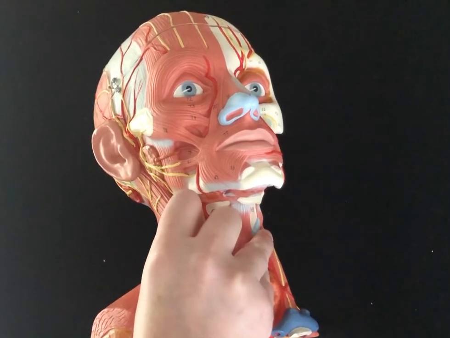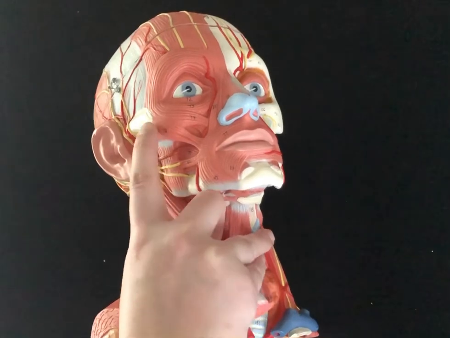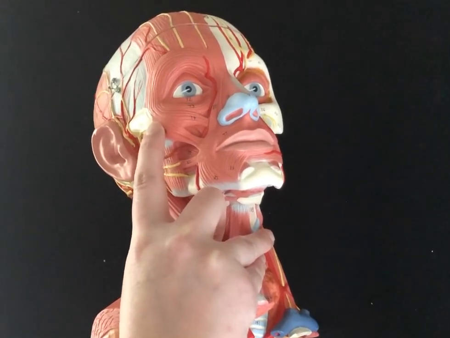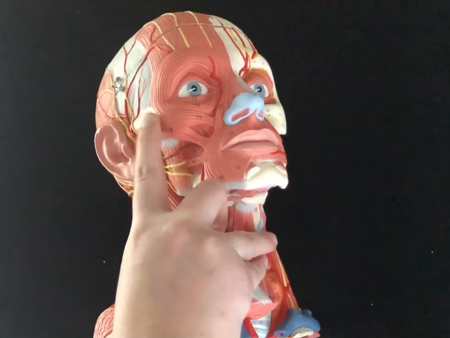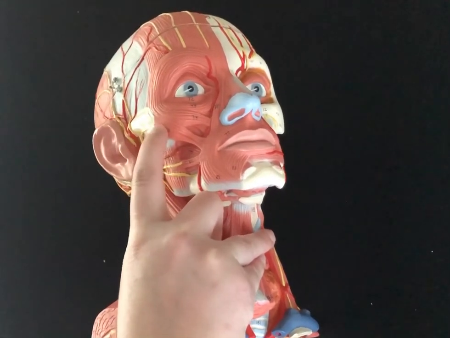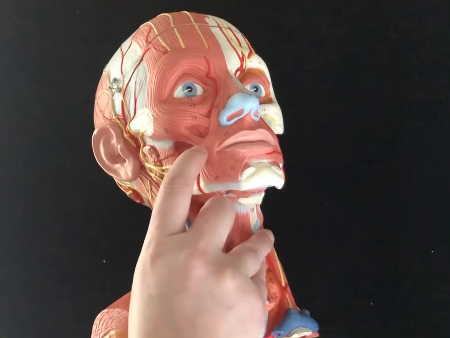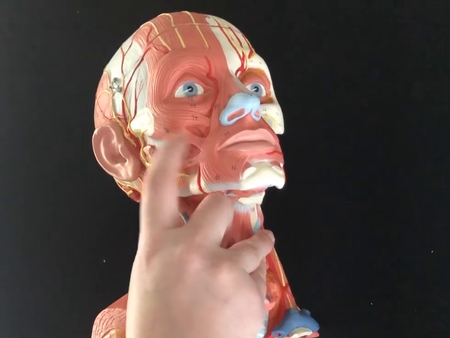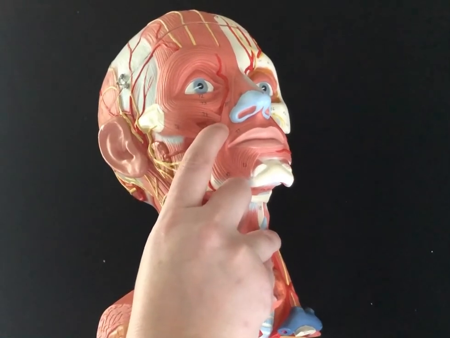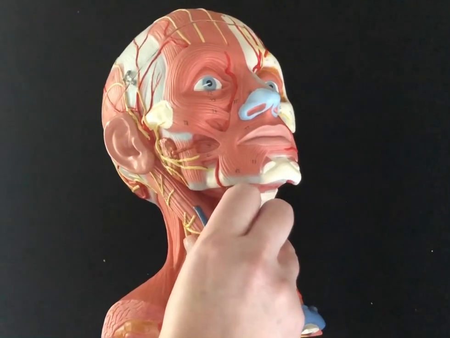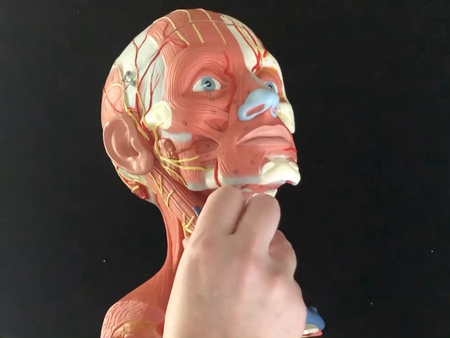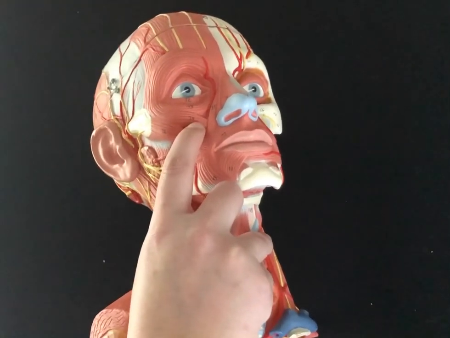Zygomaticus major and minor. Zygomaticus refers to the origin point, so both of these originate on the zygomatic bone. Zygomaticus major is going to go to the corner of the mouth and help you to smile. Zygomaticus minor is going to go more on the upper portion of the lip. Basically, if you wanted to do an Elvis lip curl, this would be the one that would do that for you.